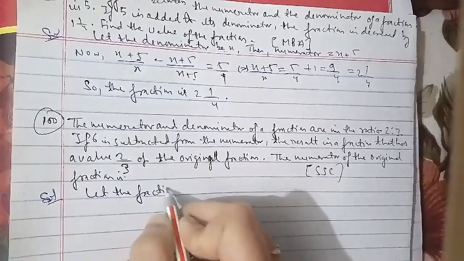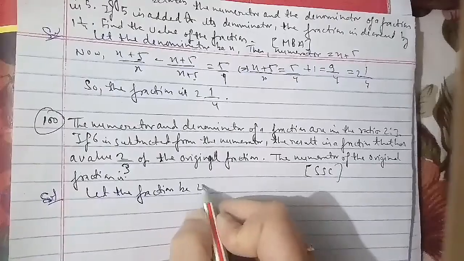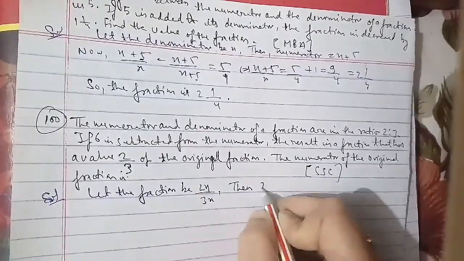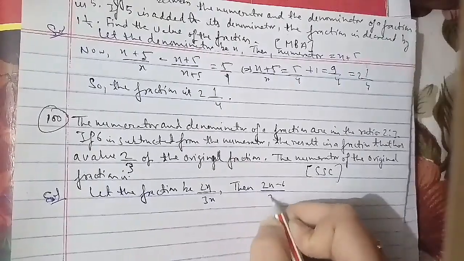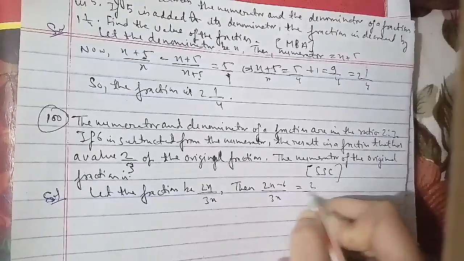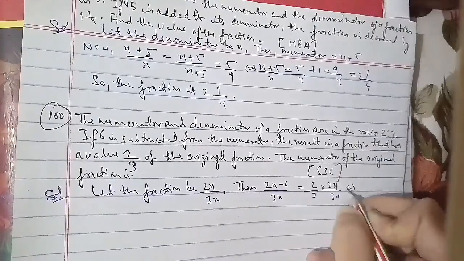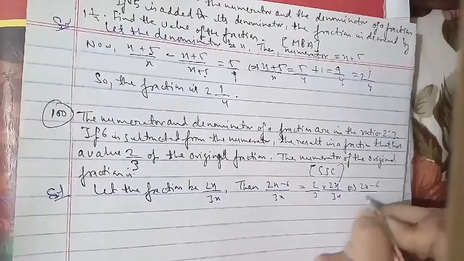Then 18x square minus 54x equals 12x square, that is 6x square equals 54x, and that gives x equals 9.